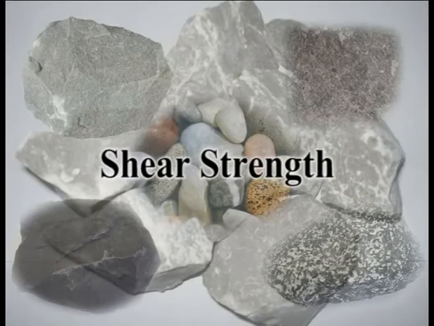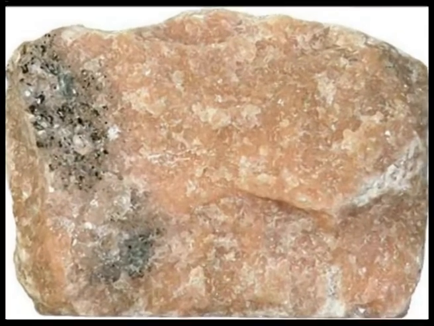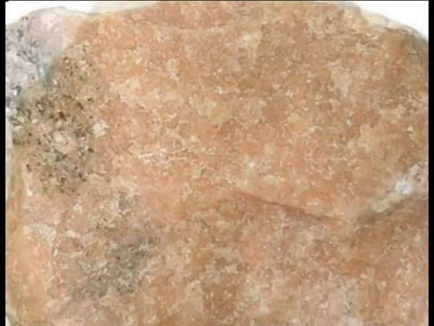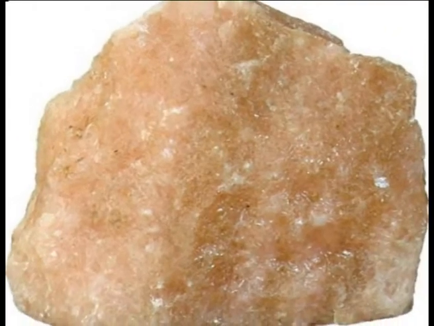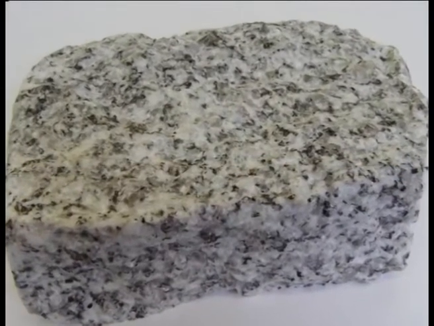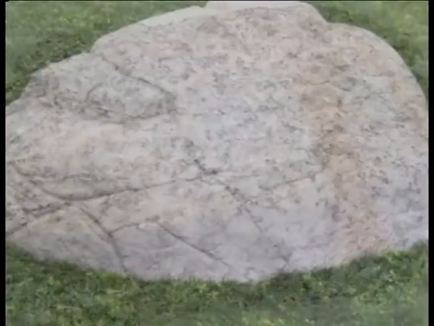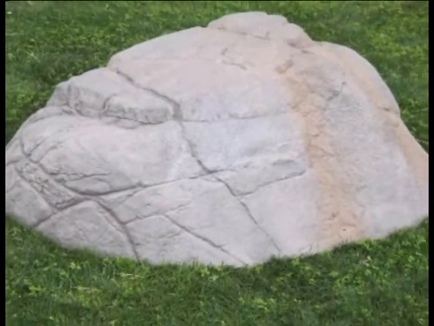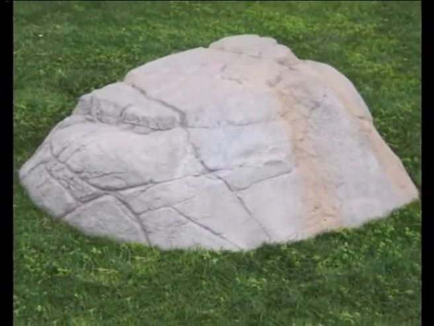It has been found that the stone's transverse strength is generally 1/20th to 1/10th of their compressive strength. Shear strength. Shear strength of a stone is also not commonly determined except when the stone is to be used as columns. Shear strength is the resistance offered by a stone to shear stresses which tend to move one part of a specimen with respect to the other.